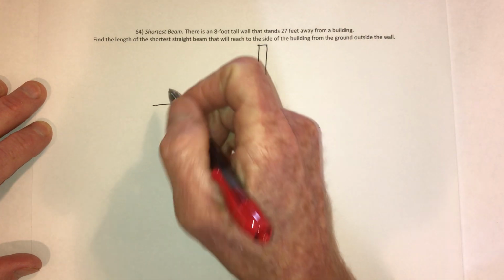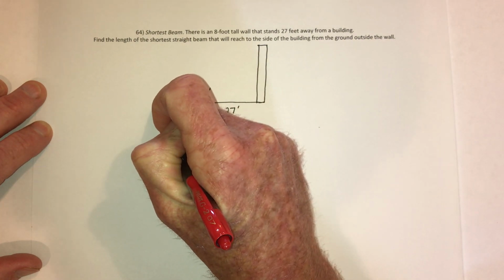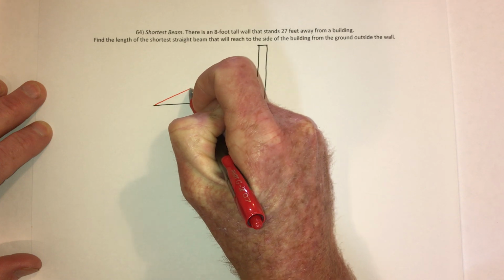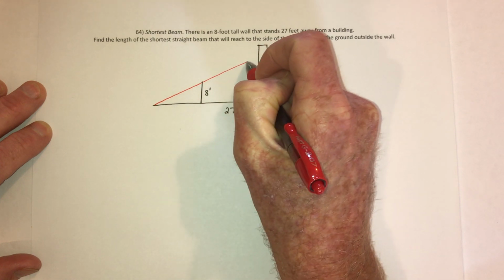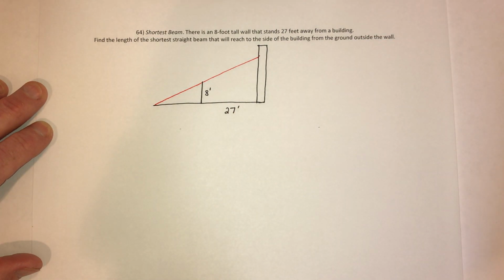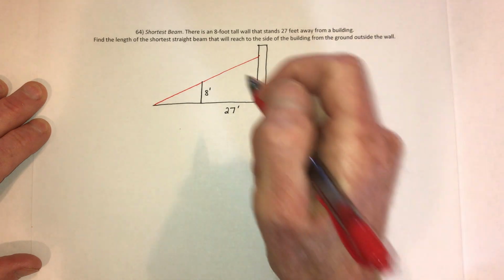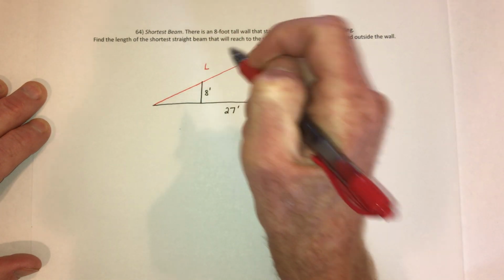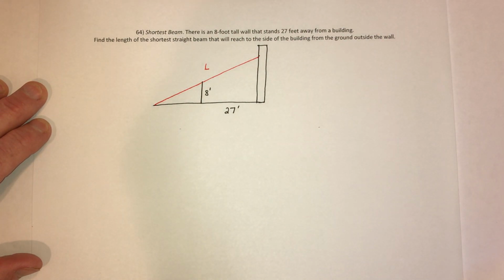And then there's somebody that's trying to break into the building, so they're going to take a ladder and put it straight across like this, and then climb up and get into the building. But of course, they want to bring the smallest ladder possible, so we need to use calculus to help them do that. So L is going to be the length of the ladder.